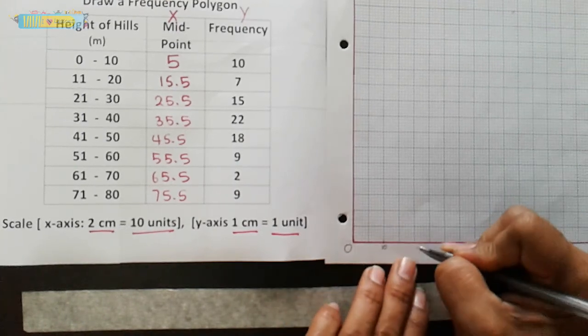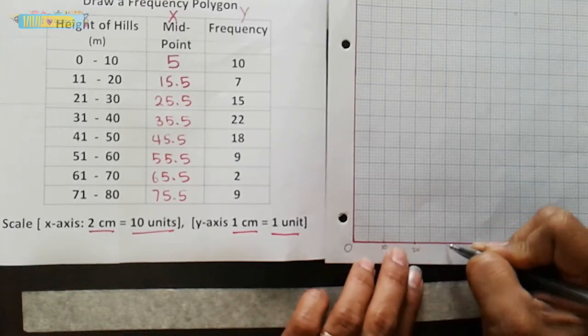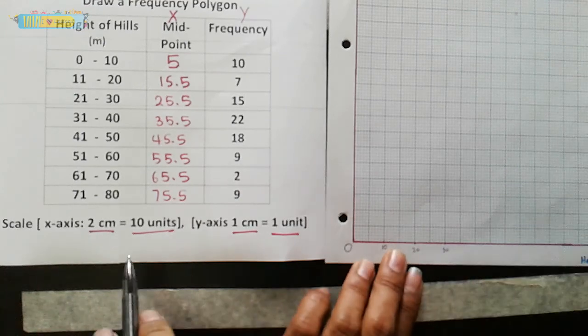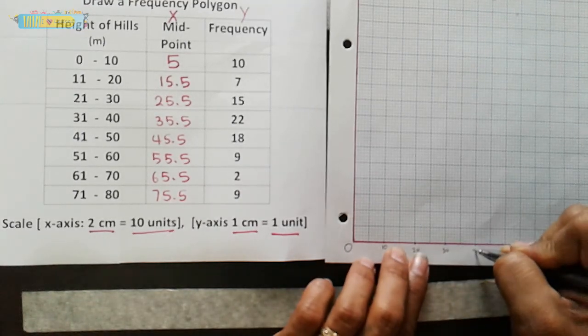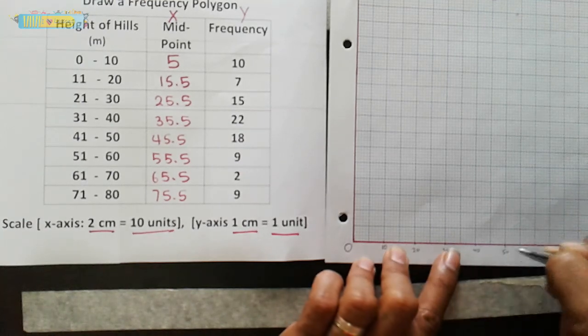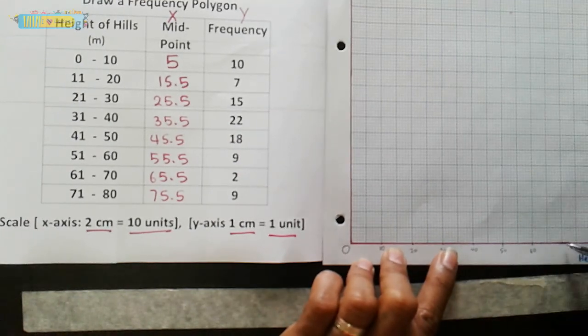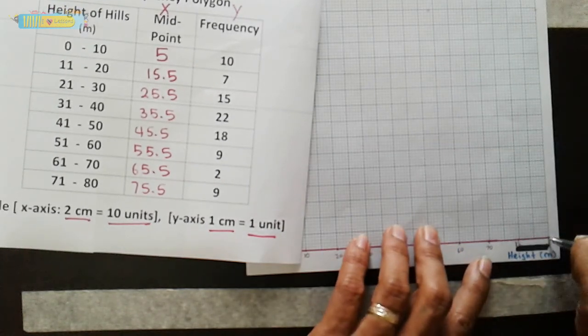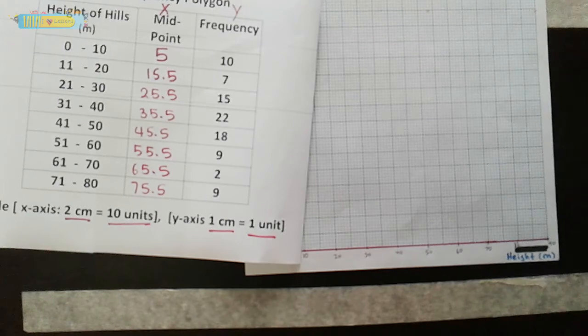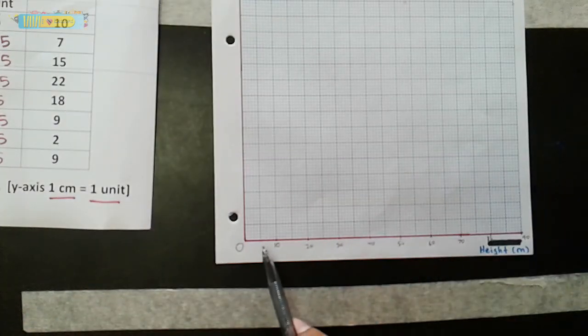So if here's 10, 2 blocks away will be 20. Next 2 blocks is 30, because every 2 centimeters, in this case, 2 blocks is 10. 50, 60, 70, 80, and it looks like at the end of my graph I will get 90. Right, so I got from 10 all the way to 90.